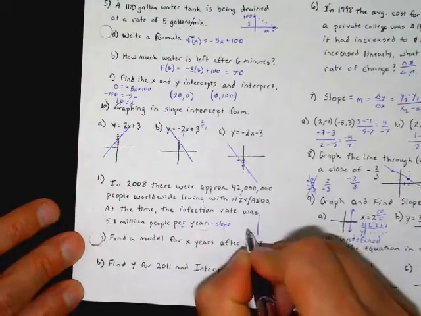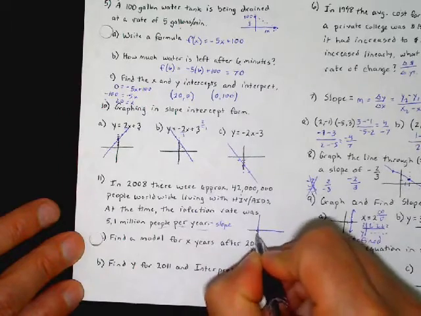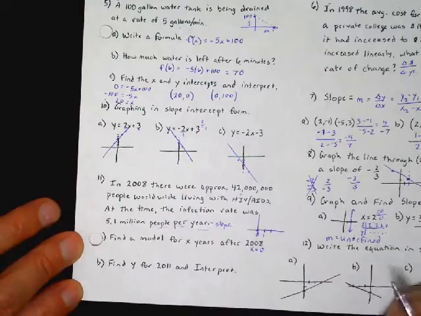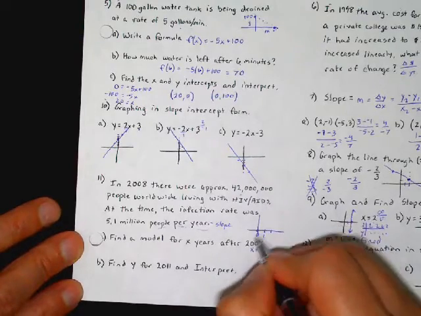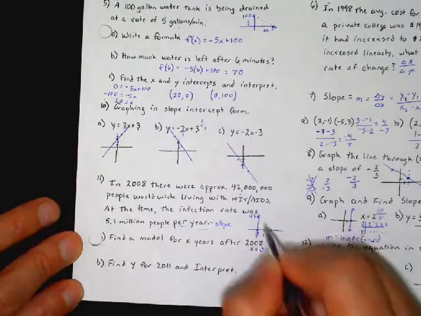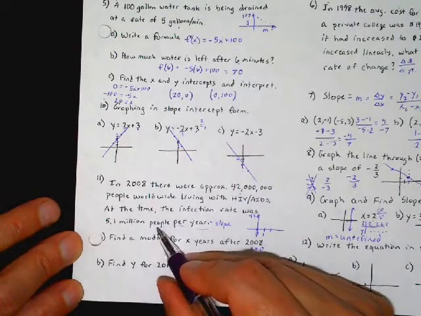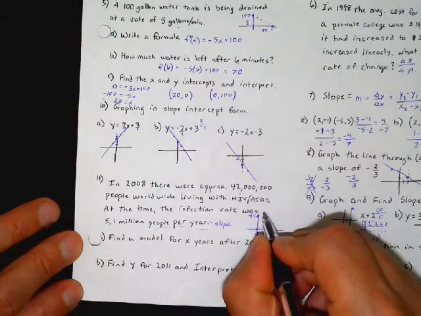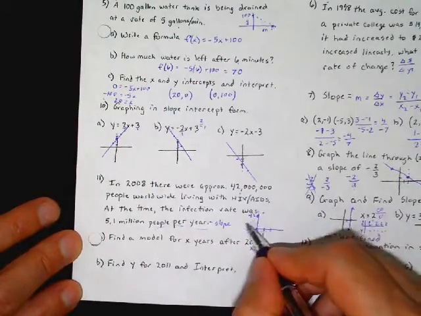So if you're looking at a graph, right here 0 is 2008. So 1 would be 2009, 2 would be 2010, etc. So in 2008, there were 42 million, and your y-intercept, and it increases at 5.1 million per year. So up 5 million over 1, up 5 million over 1. Okay, and you get your graph there.